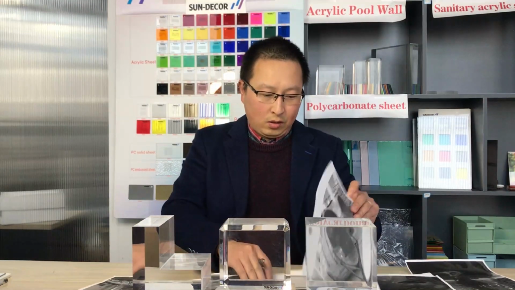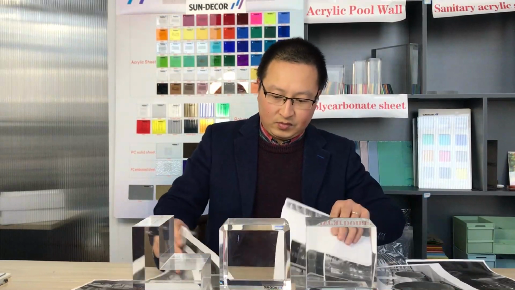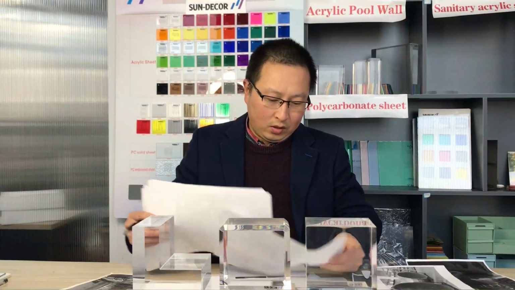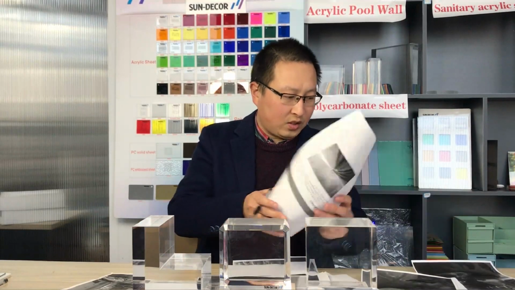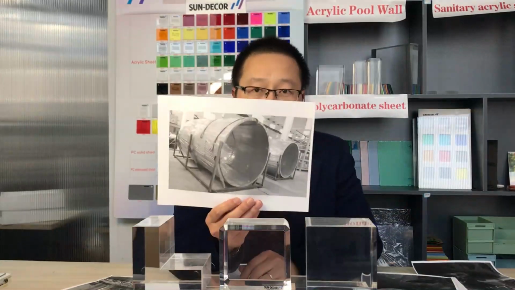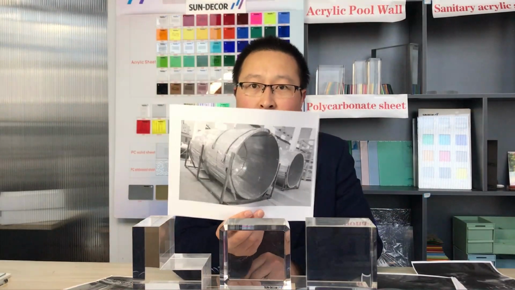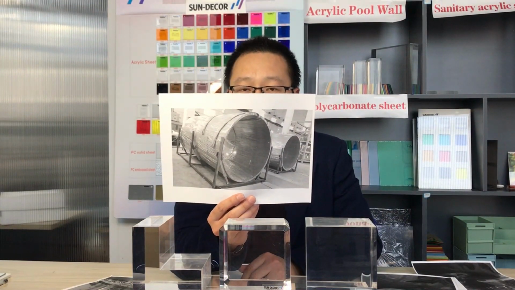And here I also want to show you some loading of the cylinders that we have done before, because we are a professional leading manufacturer of cylinder acrylic aquariums.